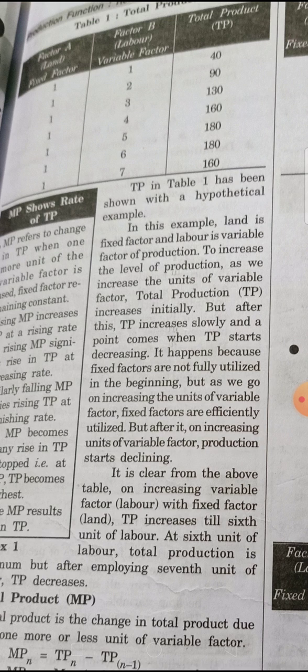The first time with one labor, the total product is 40, and the second, with 2 labor, then 90, then 3 labor, then 130, after that 4 labor, then 160, and 5 labor 180, and 6 labor, then 180, 7 labor, then 160. So what we have seen in this table is that up to 5 it is increasing, but with a decreasing rate, but still increasing positively.